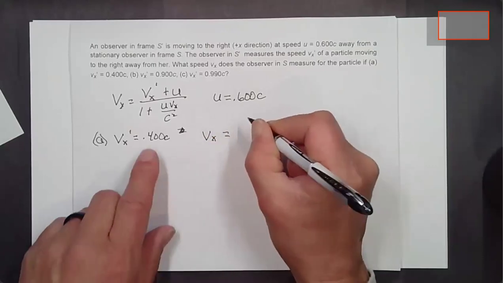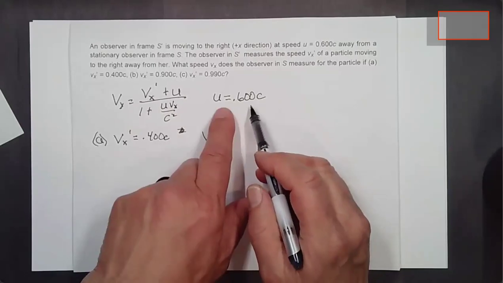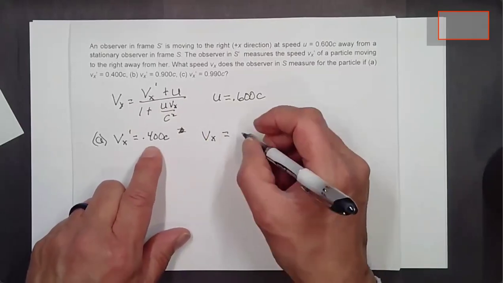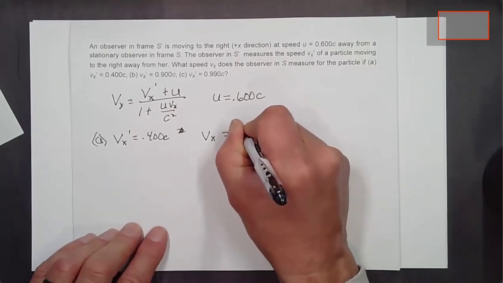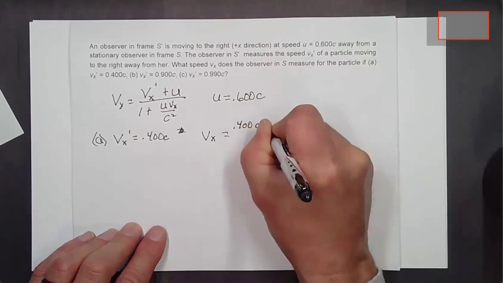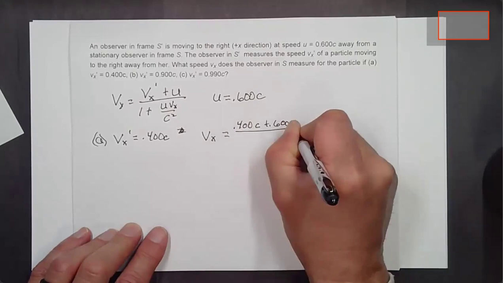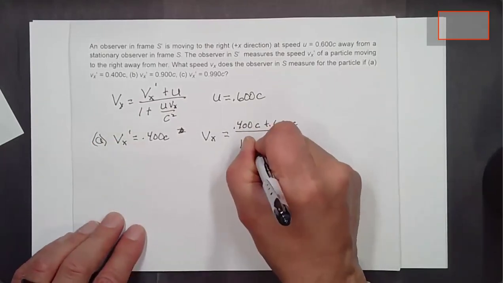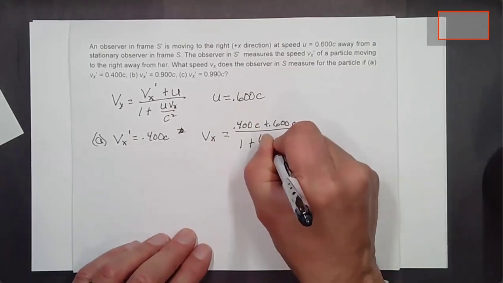Well, there's v sub x prime, here's u. Those add up to 1.000 c, which is exactly the speed of light. But we're going to be dividing by 1 plus u, which is 0.600 c.